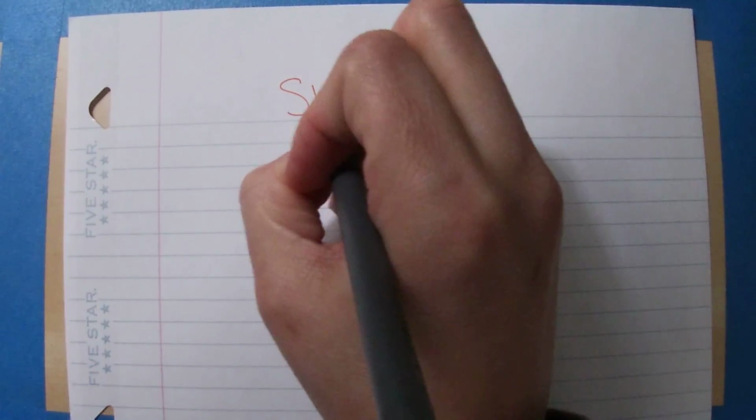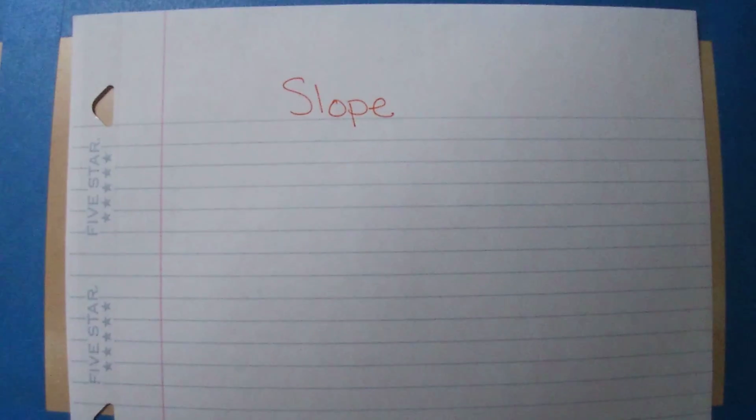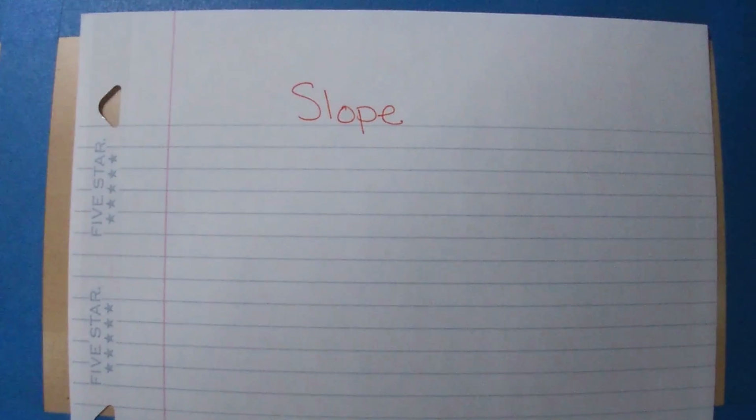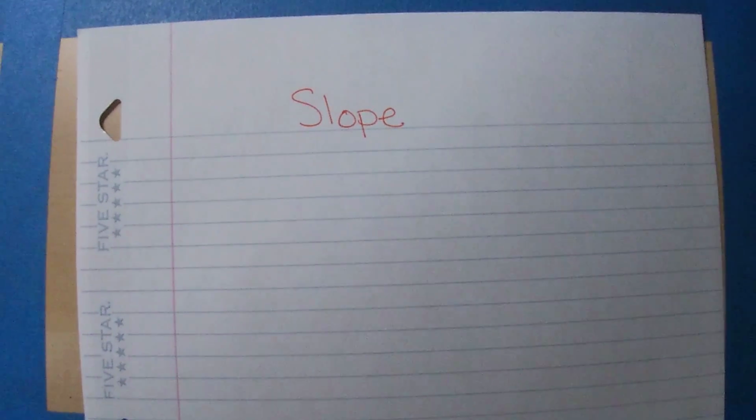We are going to go through today, and we are going to be looking at slope. So we're going to be talking about what slope is, how we calculate slope, just in general, what is slope? The first thing that we need to know is slope can be represented a couple different ways.